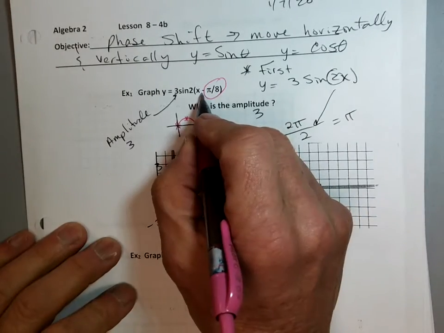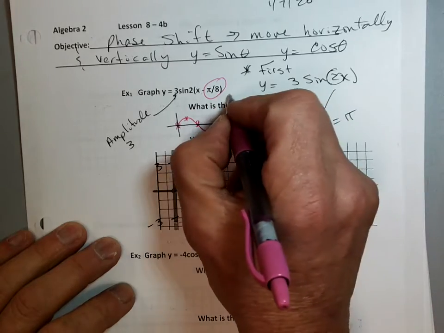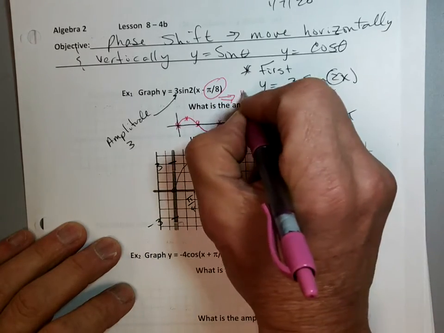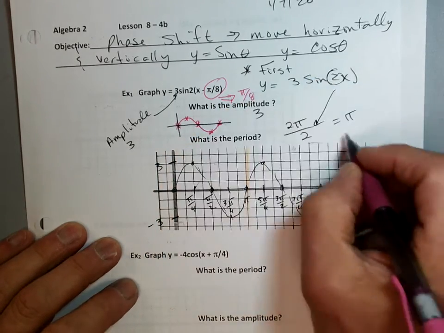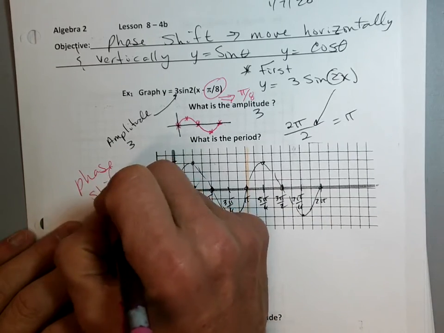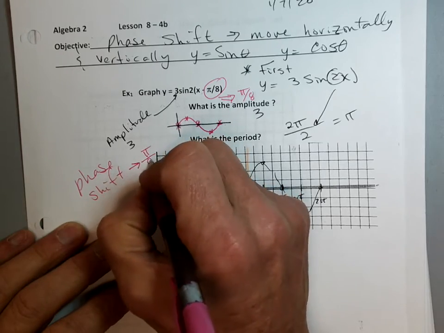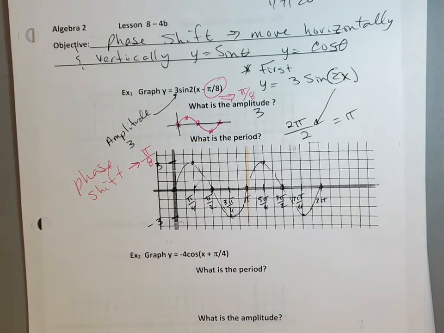So if it's negative, I'm going to move it the opposite direction. So instead of moving it back, I'm going to move this forward pi/8. So my phase shift is to move it forward, or to the right, pi/8. Okay? Now, let's take a look at my graph.